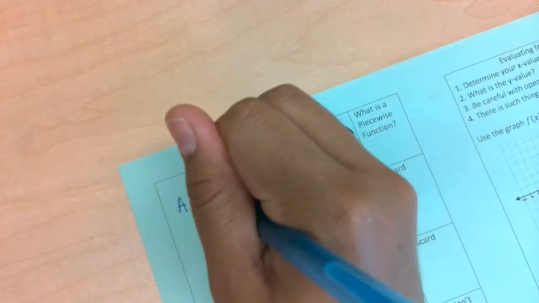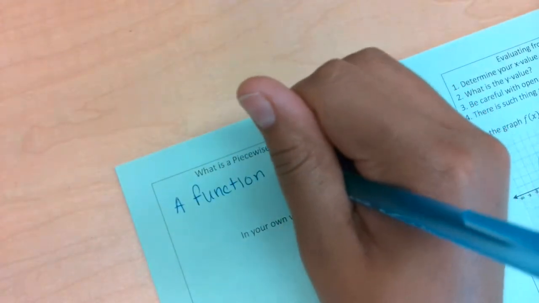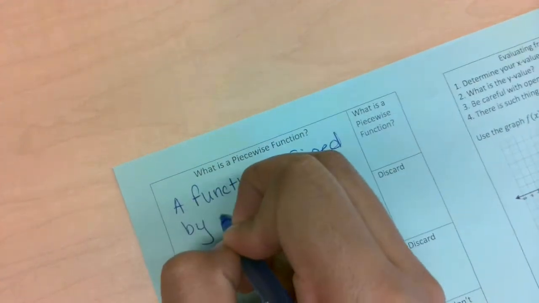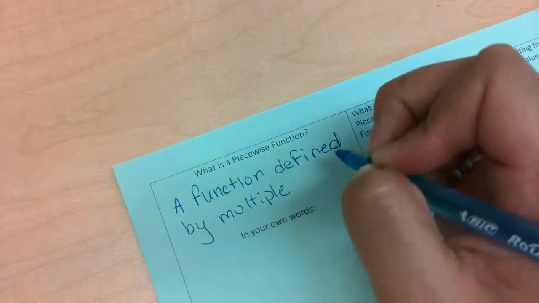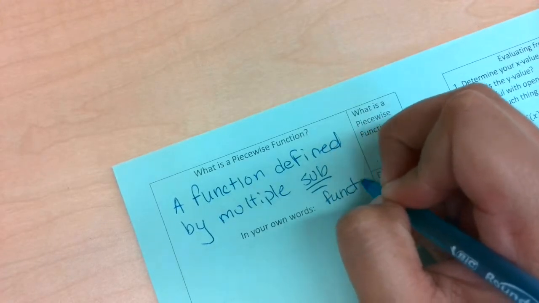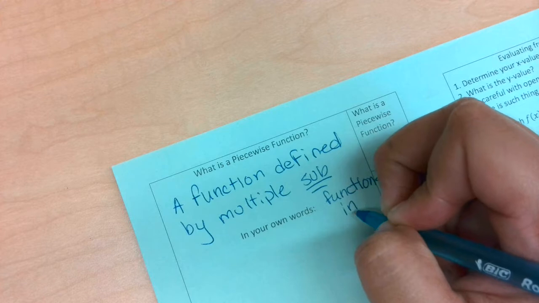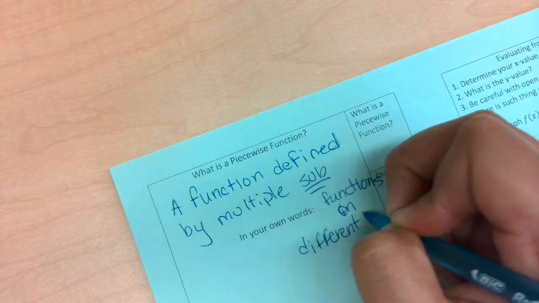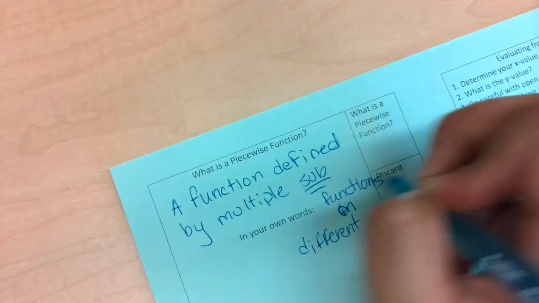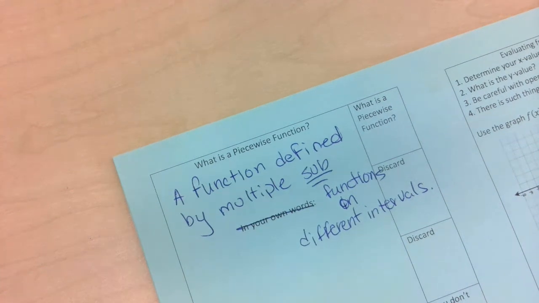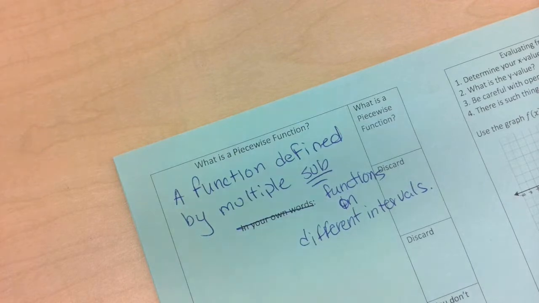A piecewise function is a function defined by multiple subfunctions on different intervals. All right, so I would write these notes down as you go. A function defined by multiple subfunctions on different intervals. So let's see what that definition means.